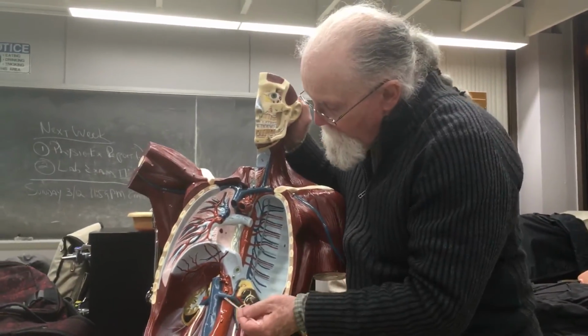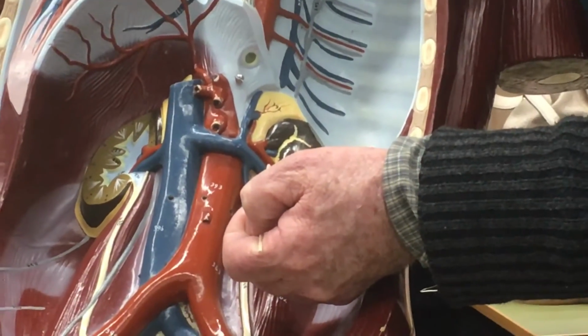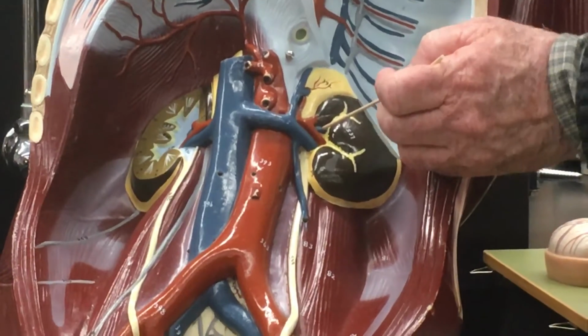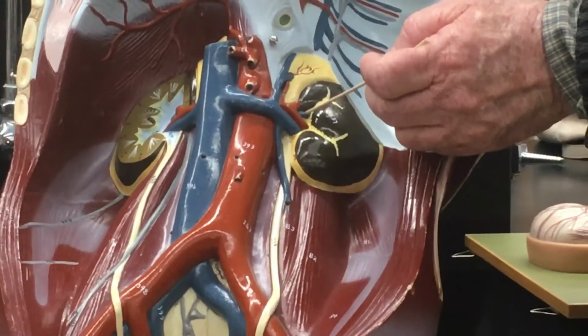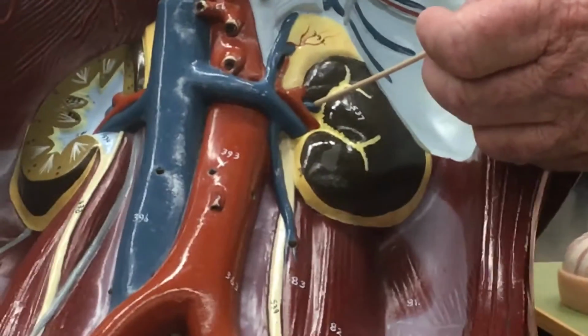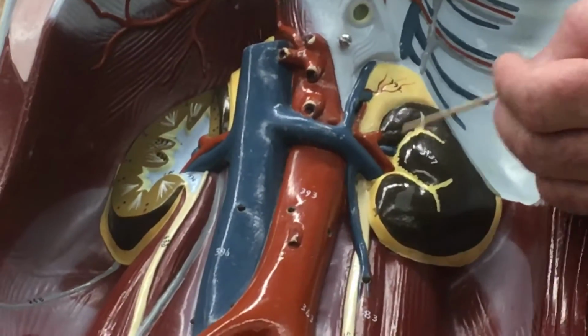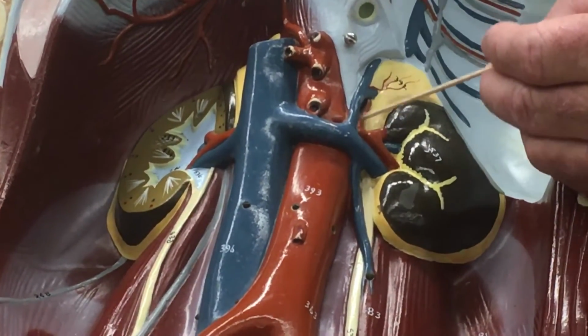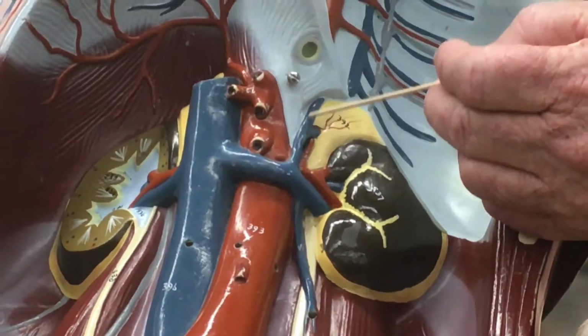Okay. So this would be the renal artery. That would not be a segmental vein. That would be an interlobar. And then this is the suprarenal or adrenal artery. That's the adrenal vein.